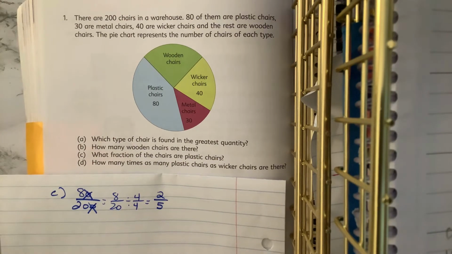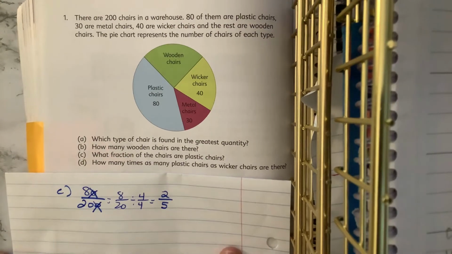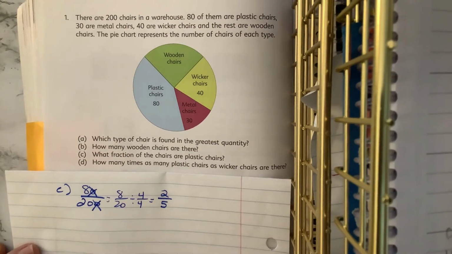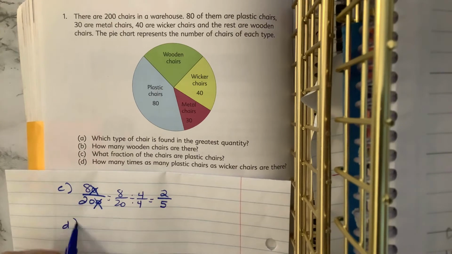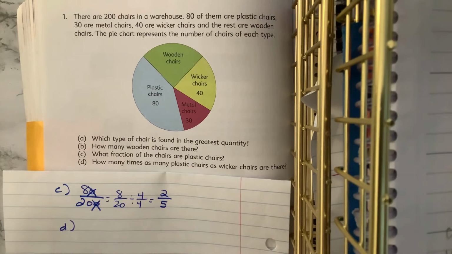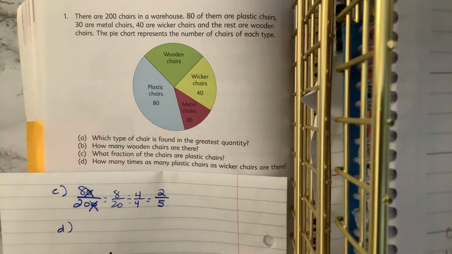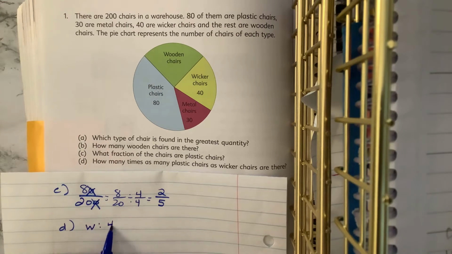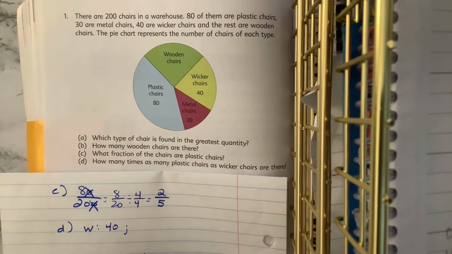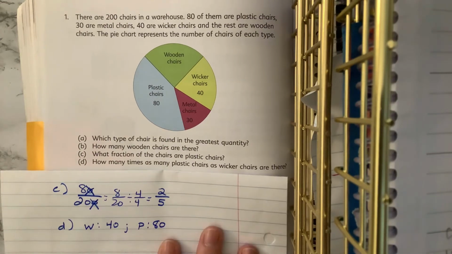How many times as many plastic chairs as wicker chairs are there? Okay. So that's kind of a mouthful, but we want to think about how many wicker chairs there are. There are 40 wicker chairs. How many plastic chairs are there? There are 80 plastic chairs.